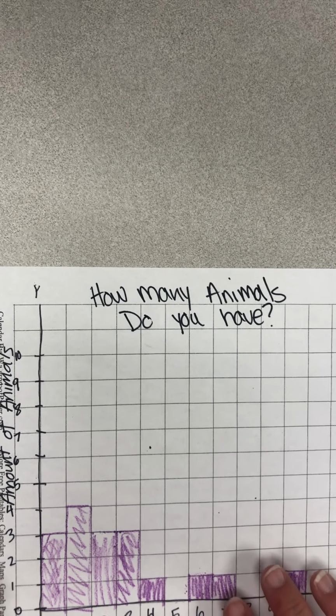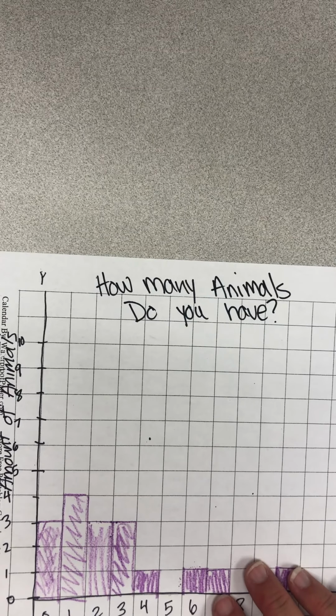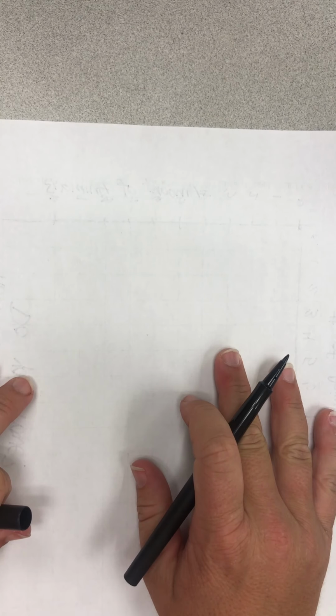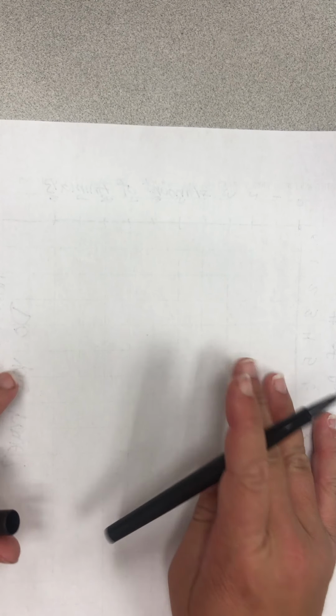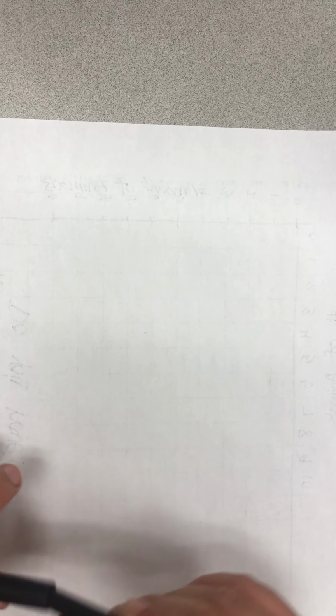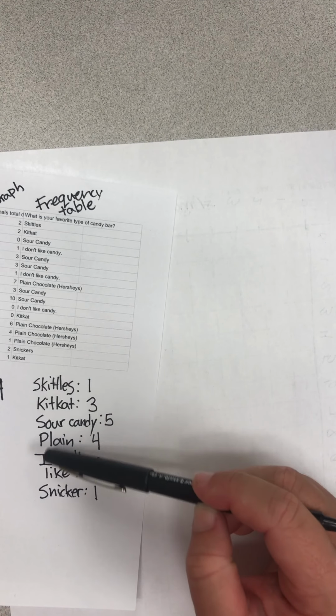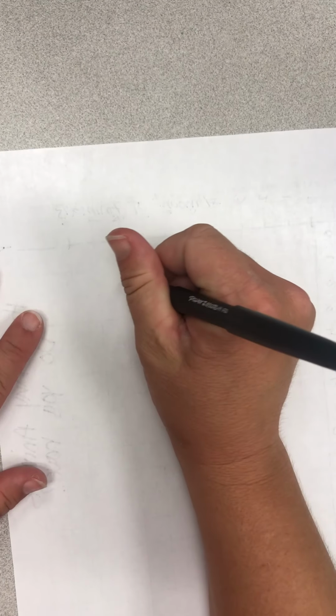All right, so now we're going to do a frequency table. I can just do this one on the back. So remember, frequency tables are tables that are just showing information. They're very similar to an input-output chart, but we'll get into those a little bit more. So we have, how many categories? We have 1, 2, 3, 4, 5, 6 categories.